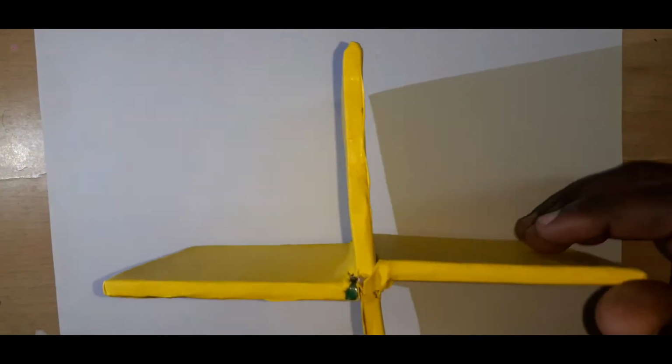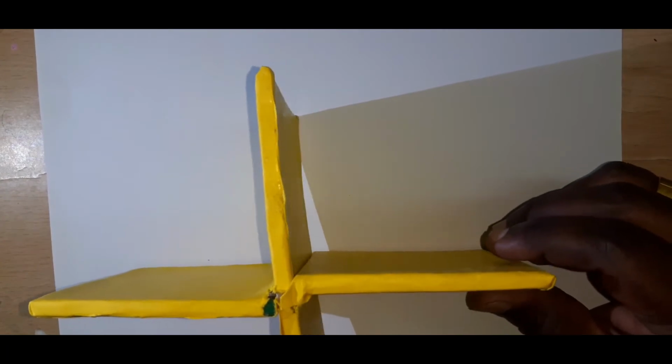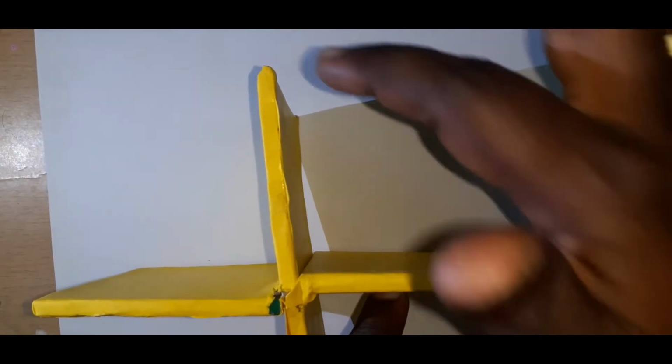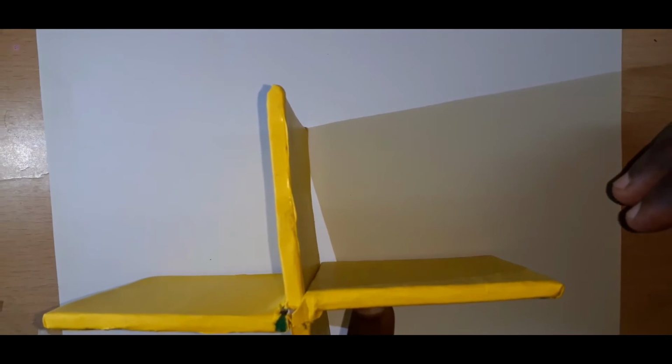Hello students, in this video we are going to see how to draw the projection of points, orthographic planes. Here we are going to consider only points in the first angle. So the question is given like this. You are going to see it from the top now.